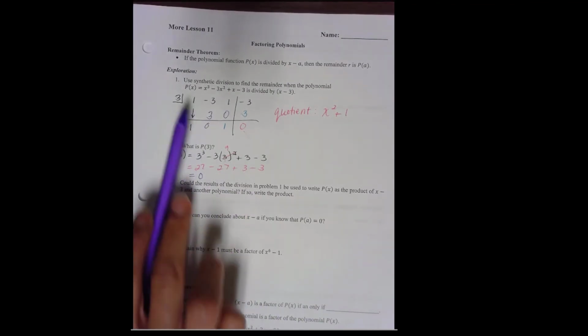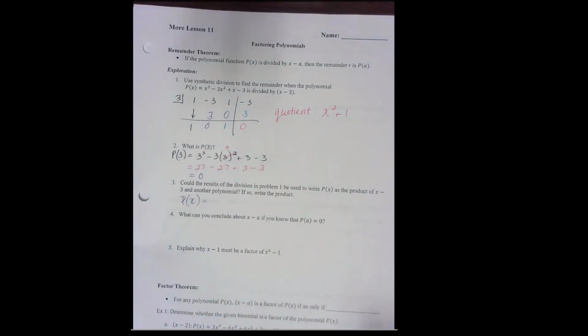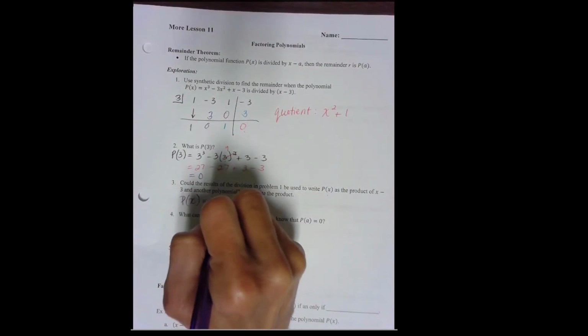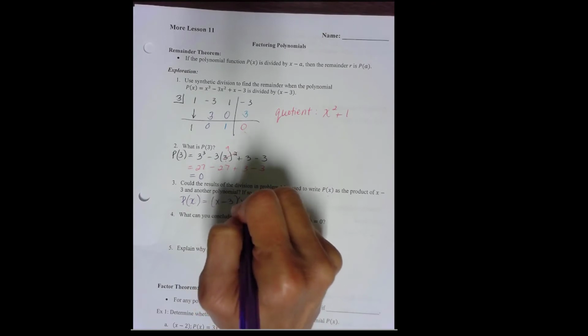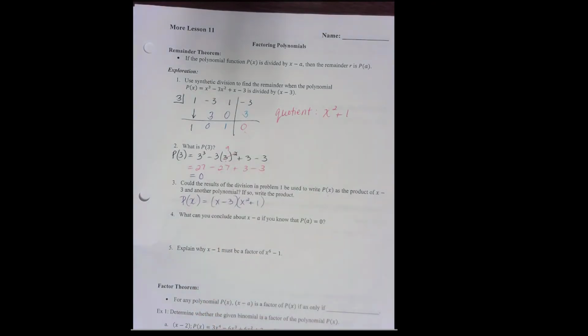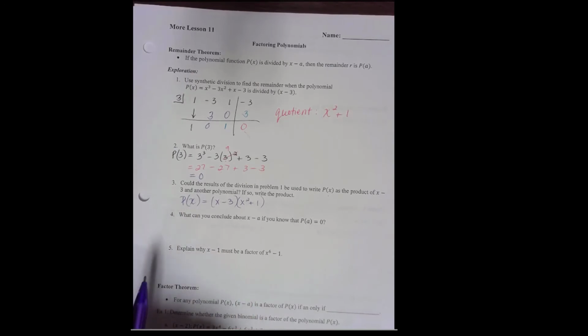That's important. All right, could the results of the division from the first part be used to write p of x as the product of x minus 3 and another polynomial? And this was following up from the classwork from today. So p of x can be re-expressed as the divisor times the quotient. Okay. So you could write out the whole thing, p of x, so you could in fact write x cubed minus 3x squared plus x minus 3 equals.